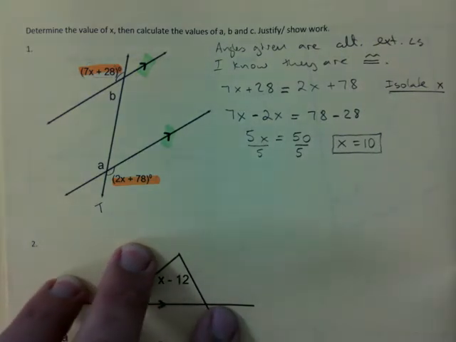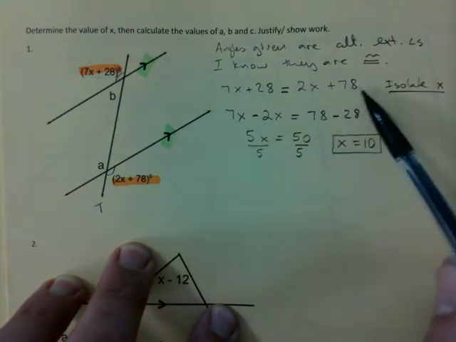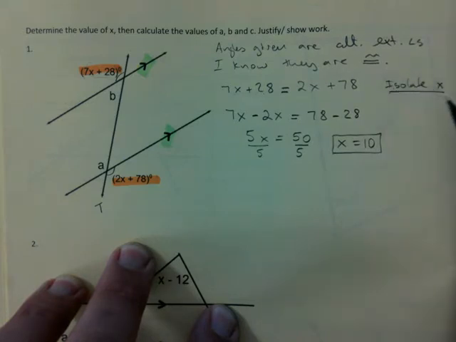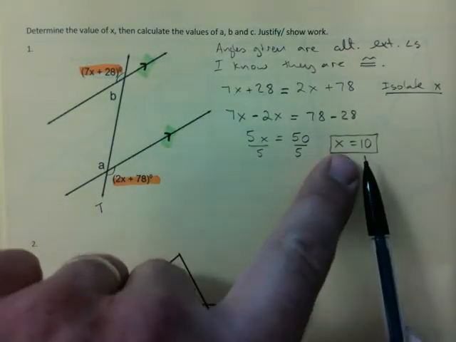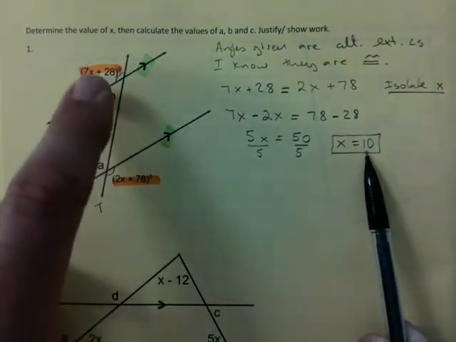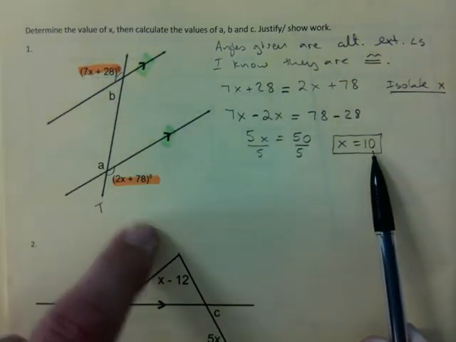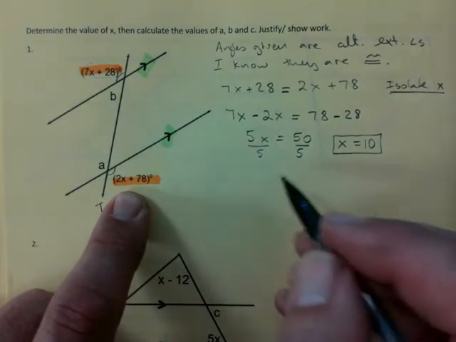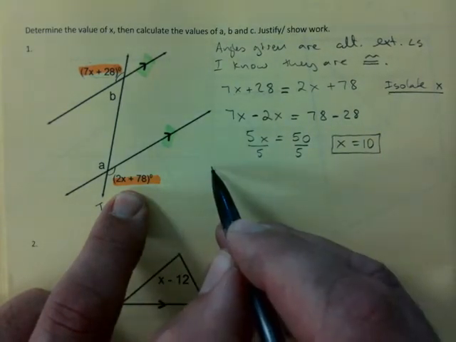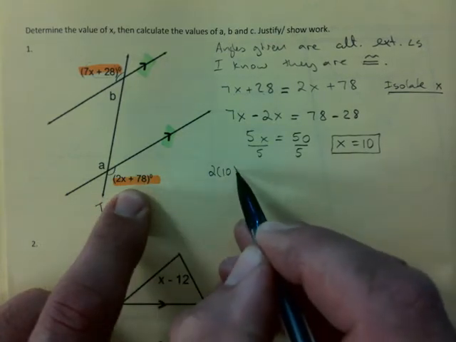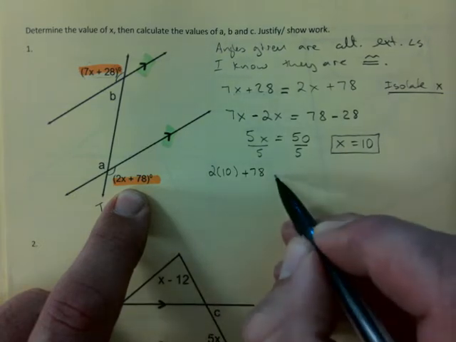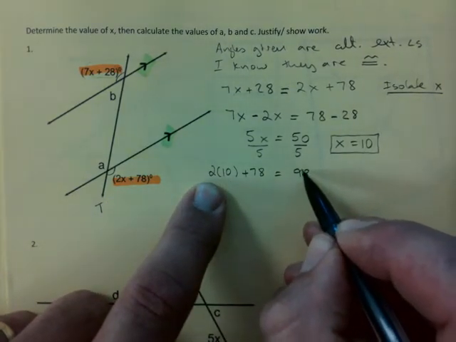And am I justifying and showing work? Absolutely. You could have just started like this and said alternate exterior angles are congruent. That would be an explanation as to why you're setting it up like this. This is self-explanatory. And now you figure out one of these angles because they're equal to each other. So we're going to say 2 times 10, using this one, 2 times 10 plus 78 is equal to 98 degrees, correct?